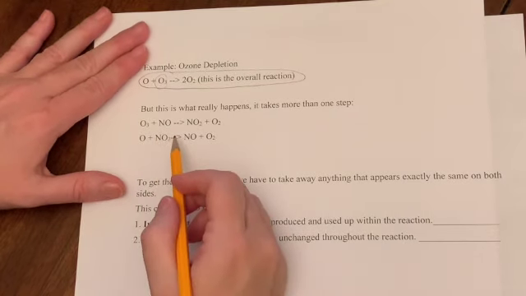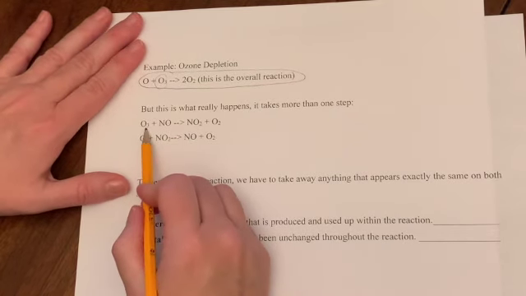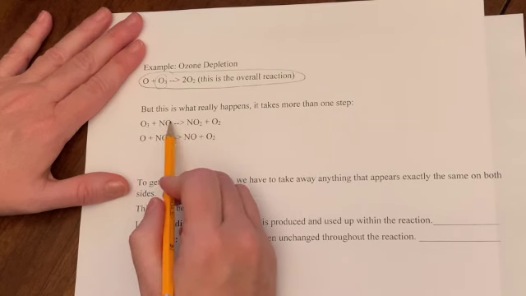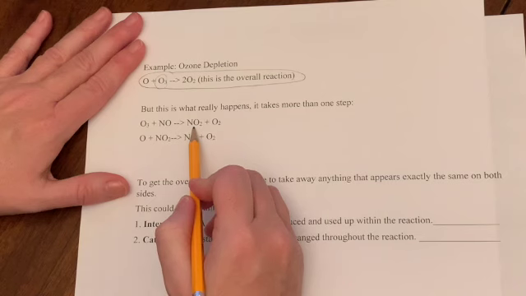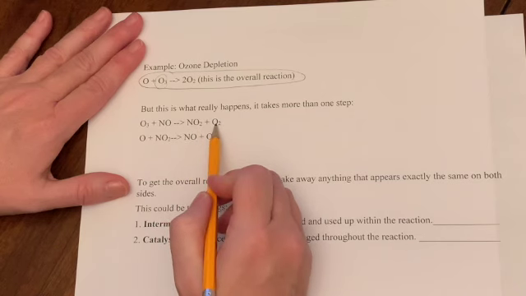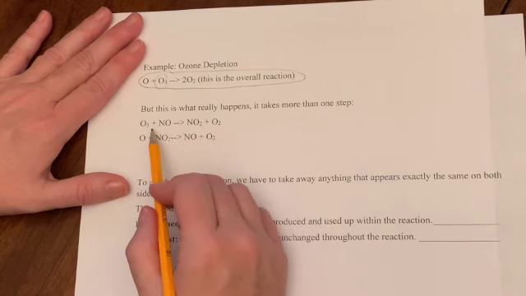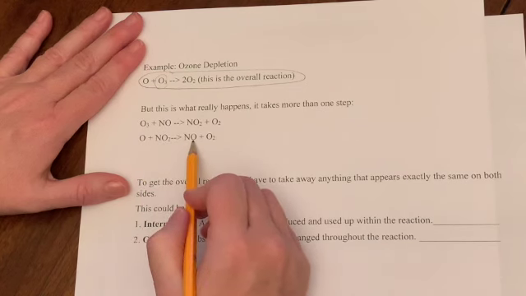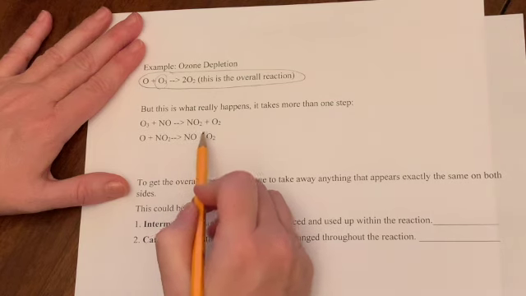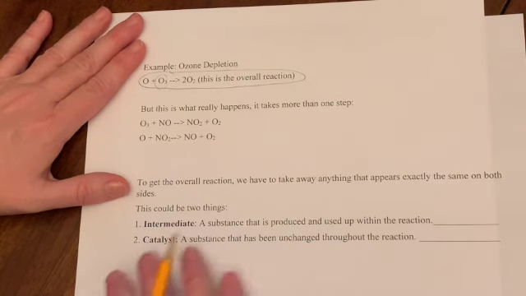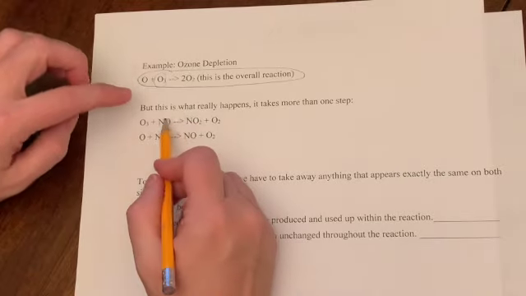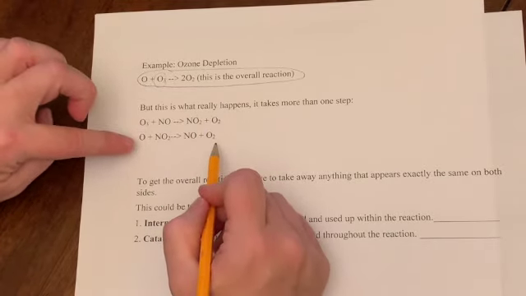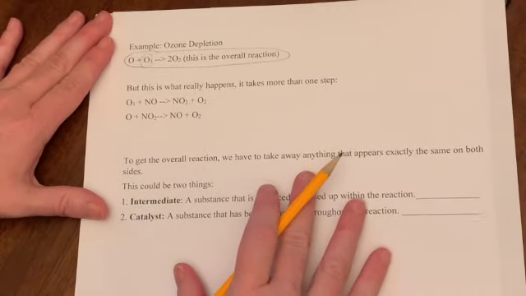What's really happening here is that your ozone is reacting with nitrogen monoxide to give us nitrogen dioxide plus oxygen gas. And then our free radical reacts with that NO2 to give us NO, again nitrogen monoxide, and some more oxygen gas. So why are all of these nitrogen compounds in this mechanism, but not in the overall reaction?